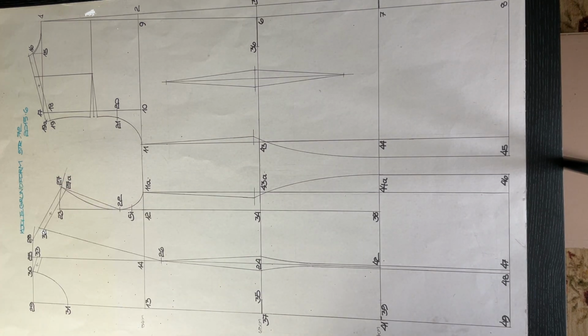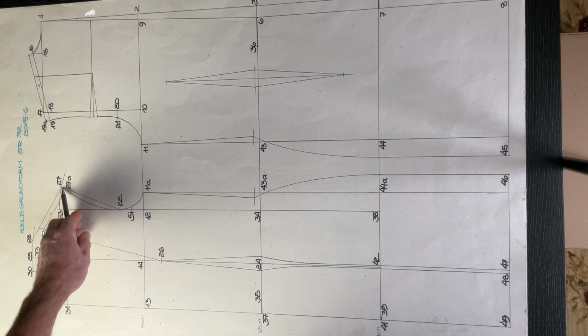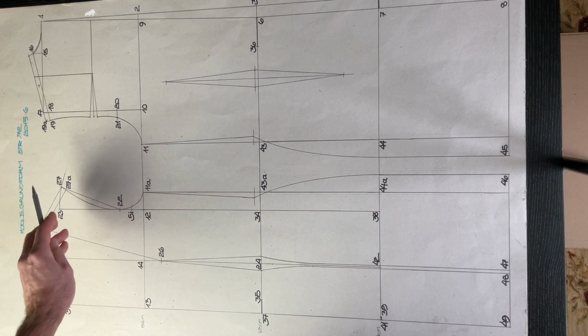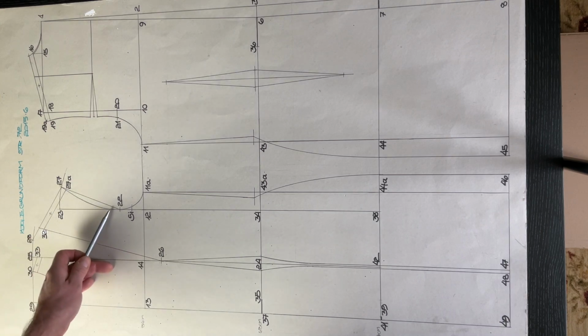On the circular arc from 23, mark 1/10 of half the chest circumference out as 27. If you have a bigger bust, you add 1 centimeter more. Draw a guideline from 27 to 22.